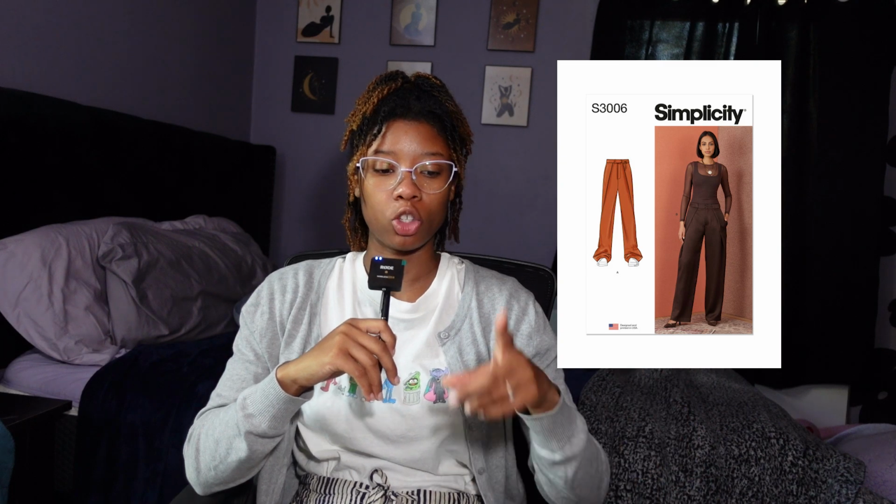Next is Simplicity S3006. This is a new pattern that they released for fall. It is another great pattern just to get you started on making pants, trying a zip fly. That little pleat thing is really cute. Gives you a little extra wiggle room if you need it.